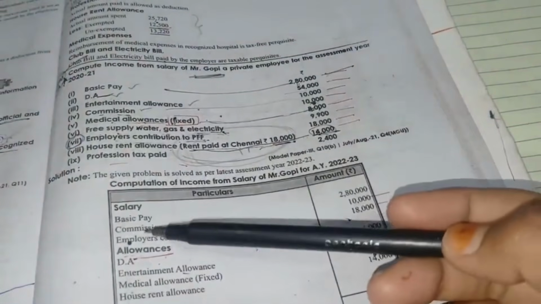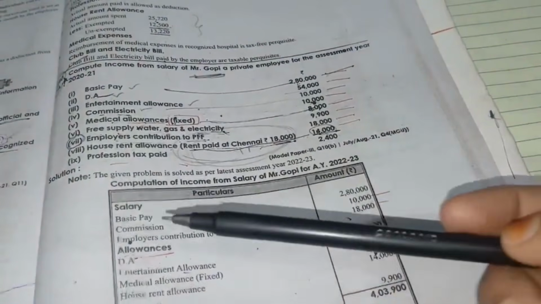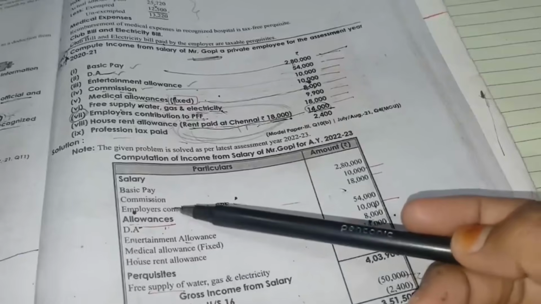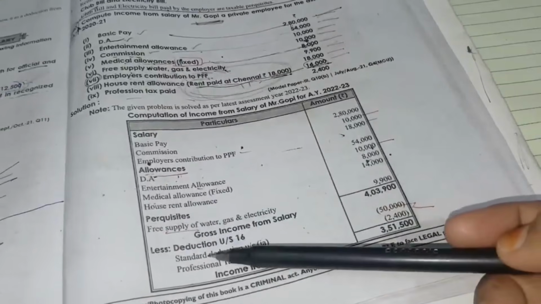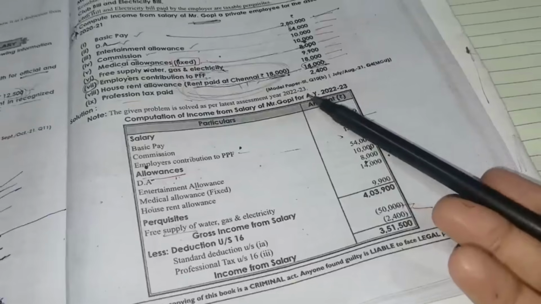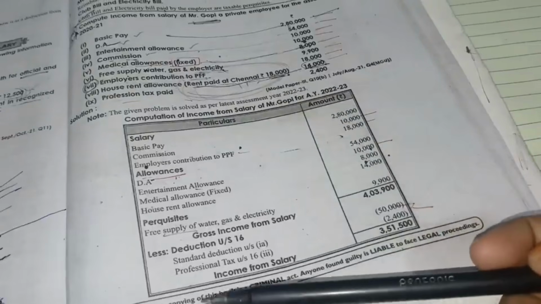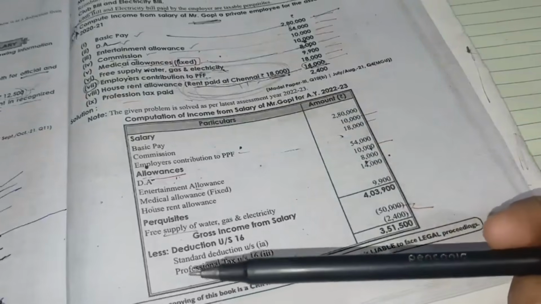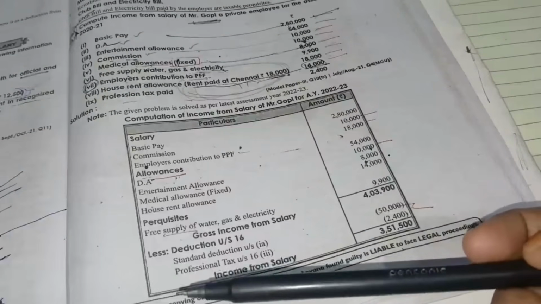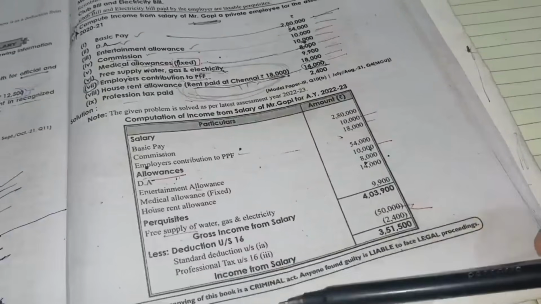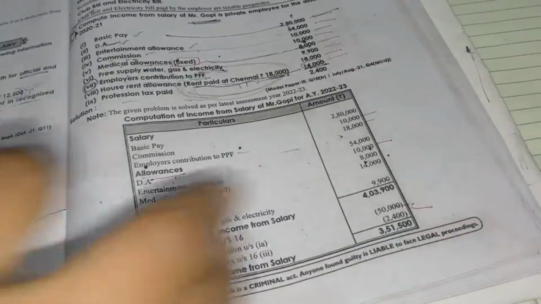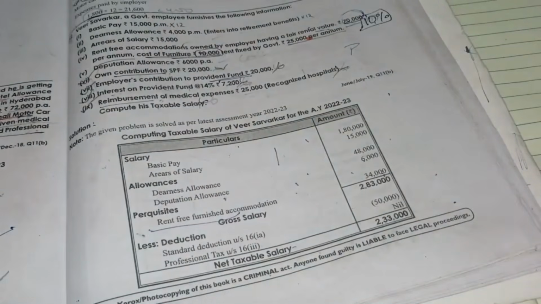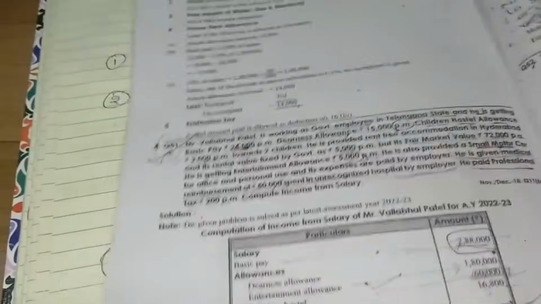See, basic pay, commission, provident fund comes under the salary, all the allowances comes under the allowances, personal related data comes under the perquisites. Standard deduction, entertainment allowance they didn't give. They didn't give means you should not take it. You don't need to calculate entertainment allowance because the person is a private employee. If they are giving means keep it. If they are not giving means don't keep it. So this is the answer of the income from salary. I hope that you have got clarity and you can do this one also.